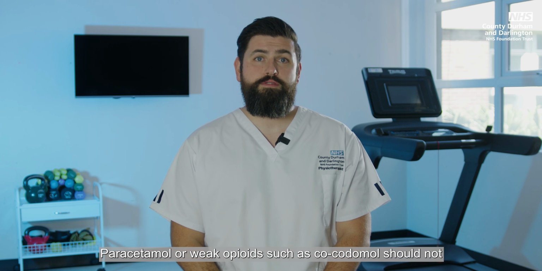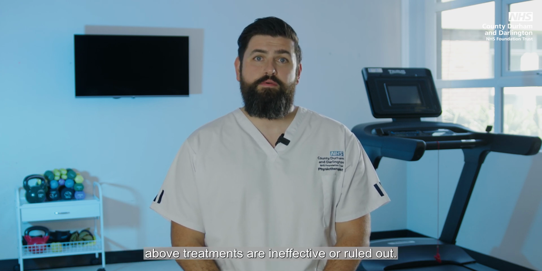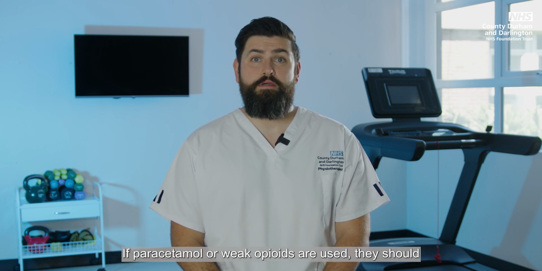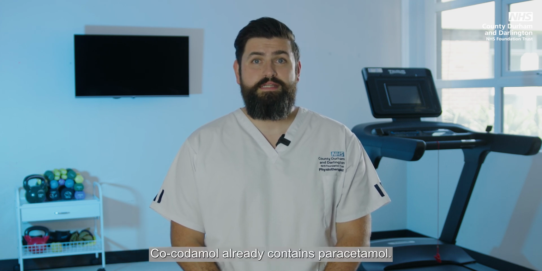Paracetamol or weak opioids such as cocodamol should not routinely be used, but can be considered if the above treatments are ineffective or ruled out. If paracetamol or weak opioids are used, they should only be used infrequently and for short-term pain. Cocodamol already contains paracetamol.